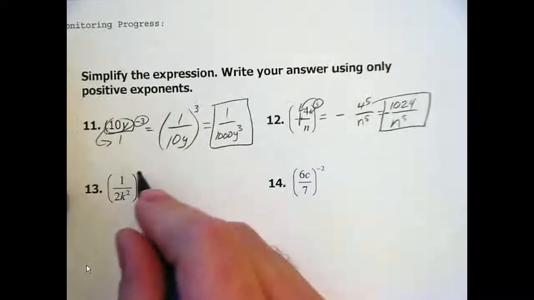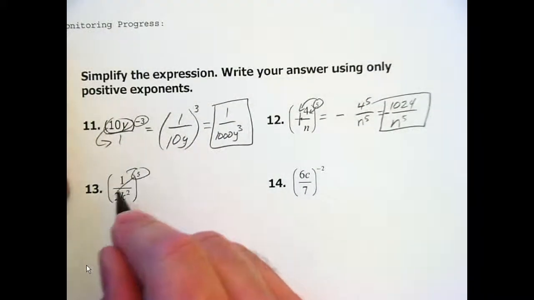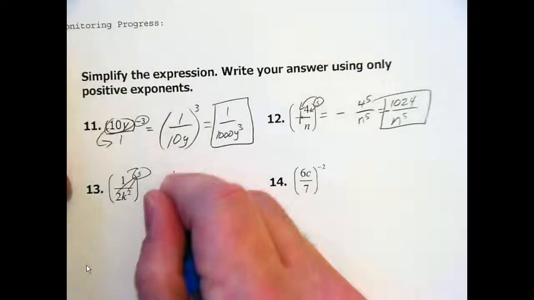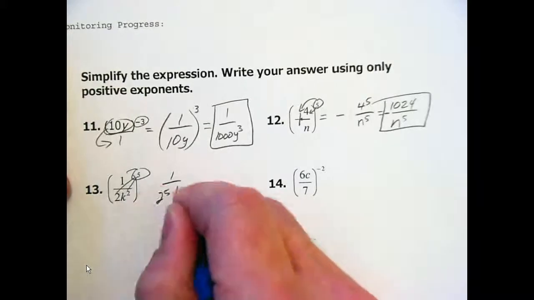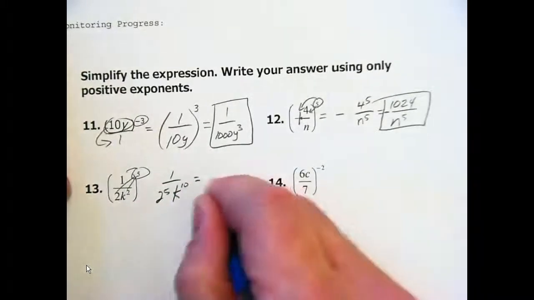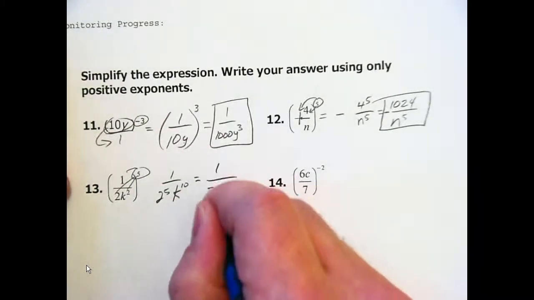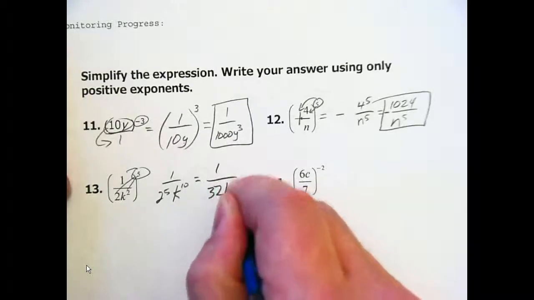Okay? Bring this into each part. Goes there, goes there, goes there. That is 1 over 2 to the 5th and k to the 10th. 2 to the 5th is 32, so 1 over 32, k to the 10th.